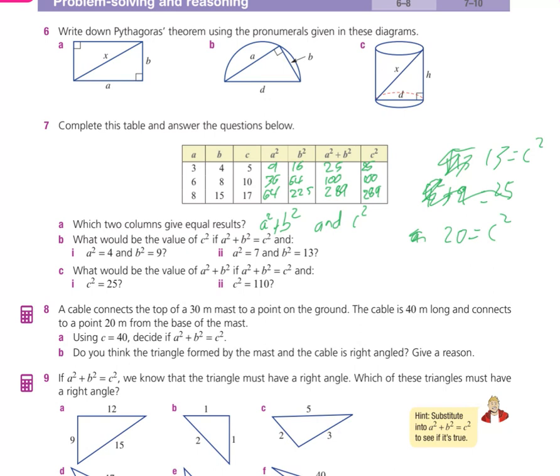Alright, what would be the value of a squared plus b squared if a squared plus b squared equals c squared and c squared is 25? That means a squared plus b squared will be equal to 25. And for this one, if c squared is 110, a squared plus b squared equals 110.